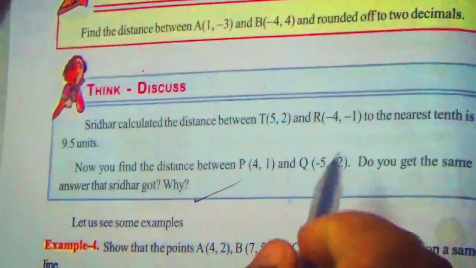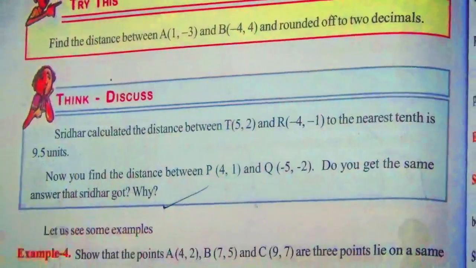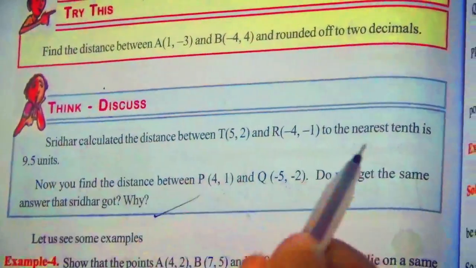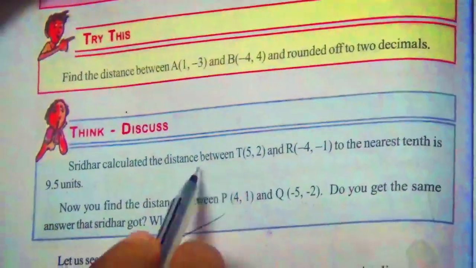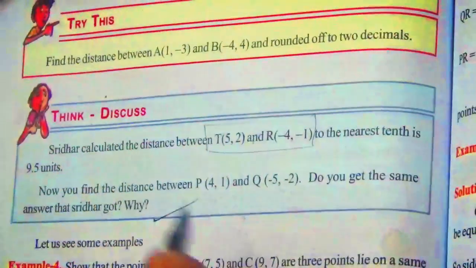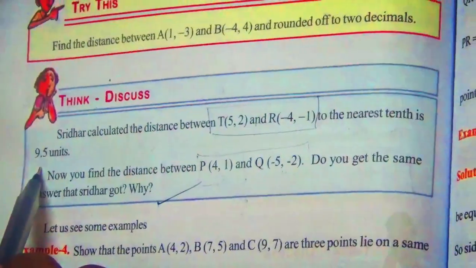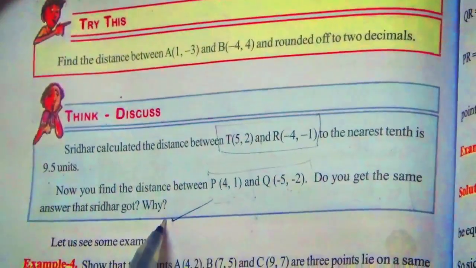So the distance he was given for these 2 points is 9.5, and he also wants to check whether, for these 2 other points, the distance is also 9.5 or not. We have to check these 2 points. First of all, check the distance between these 2 points, then check whether the distance between the other 2 points gives the same answer or not. Do you get the same answer that Sridhar got? Okay, first of all we will take this one.